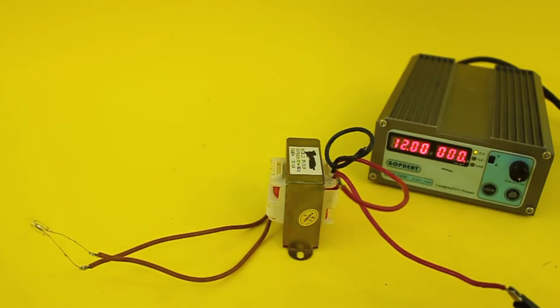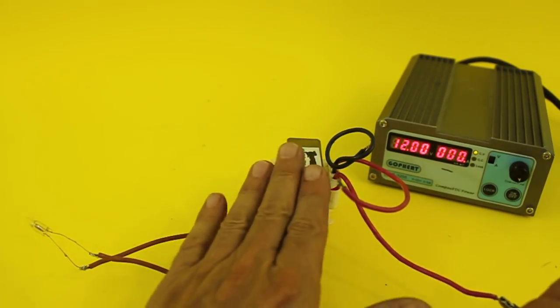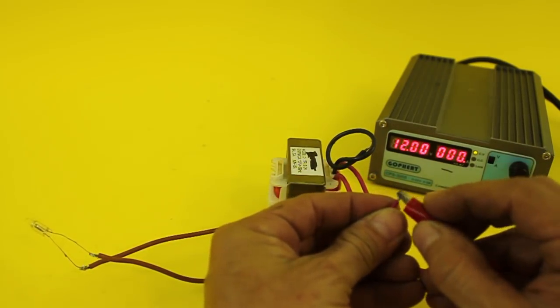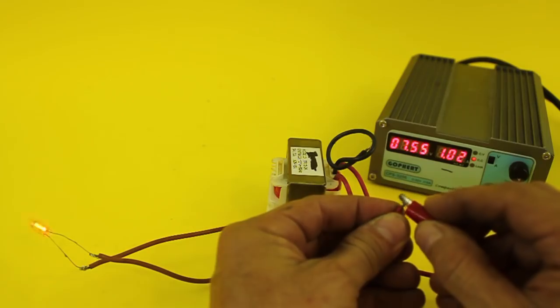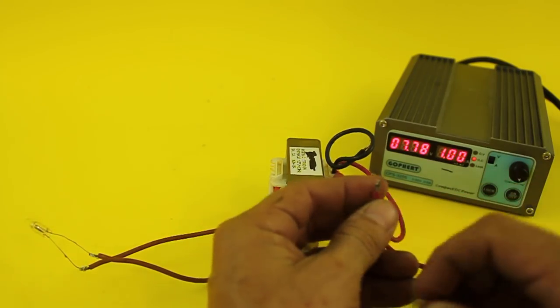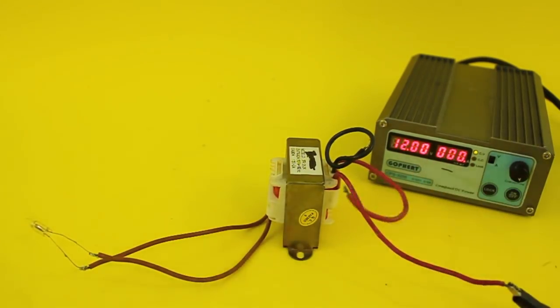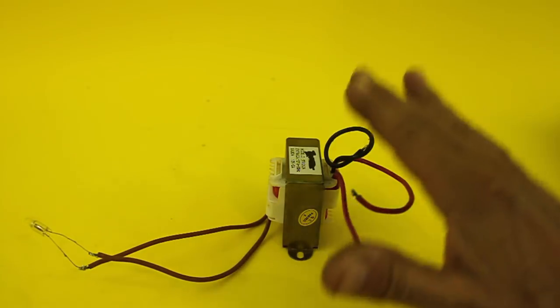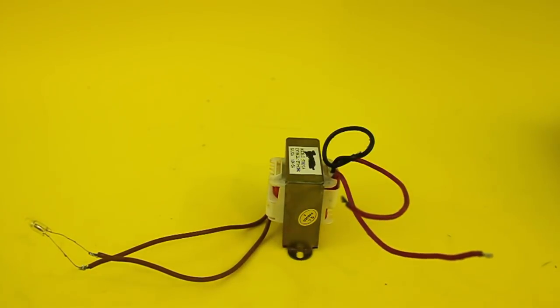In DC, the magnetic field only varies when we connect and when we disconnect. So in order for the transformer to work with DC, we need to continuously turn on and off the power. And in fact, this is the principle of switch mode power supplies. They use not AC, but pulsating DC. Okay, so in order for the transformer to work with DC, we need pulsating DC.